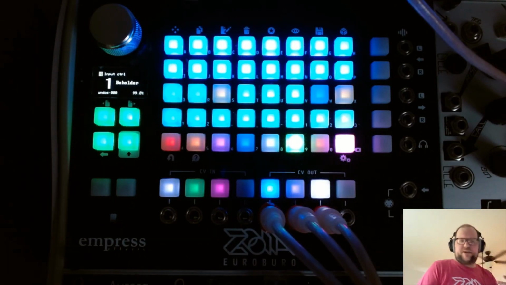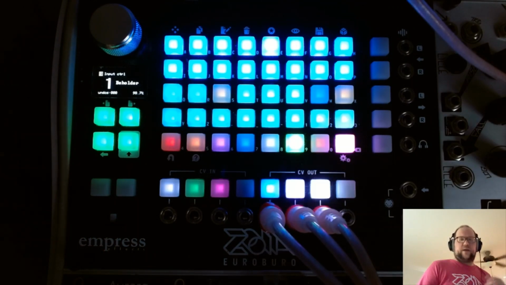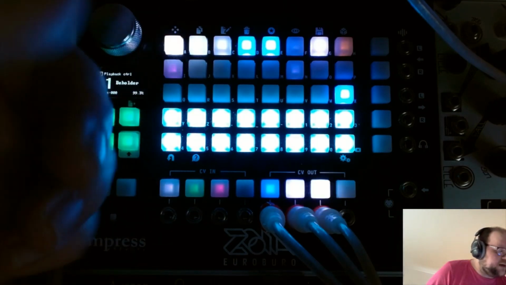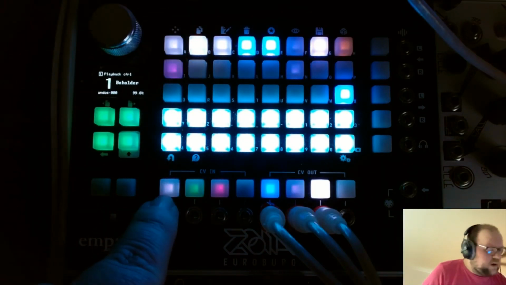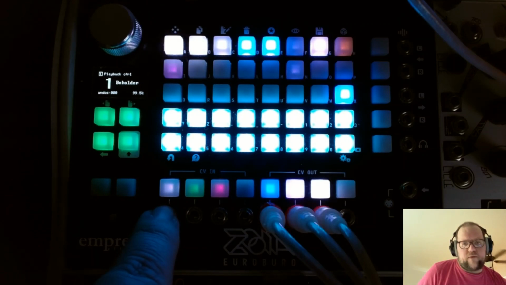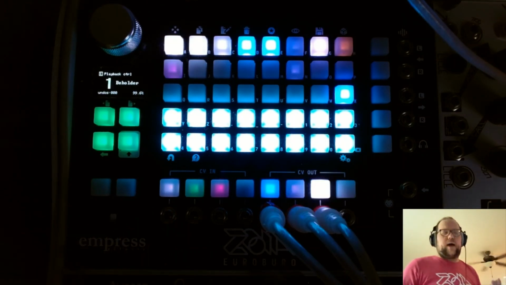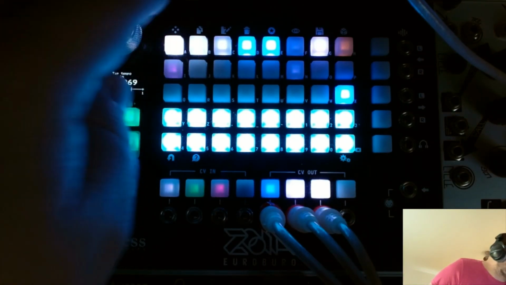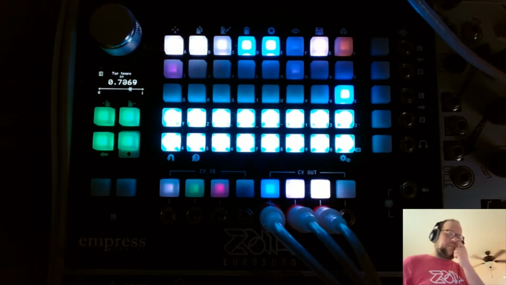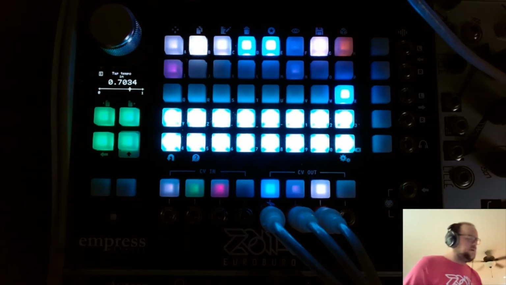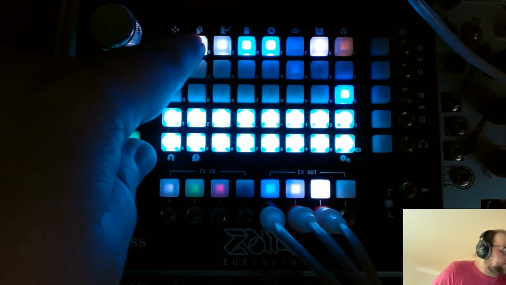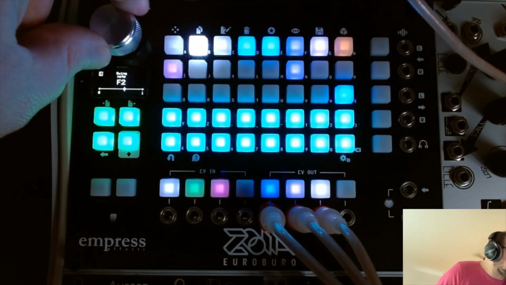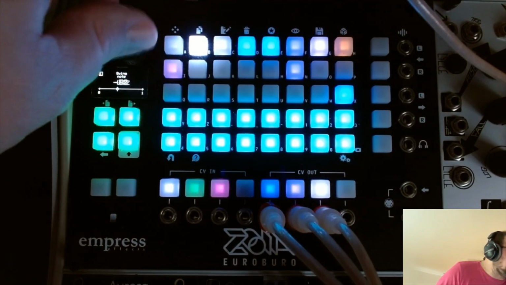So the fun stuff, though, comes in on the second and third page. First, I'm going to increase the speed a little bit. We have a tap tempo here. It also takes clock over CV, and it also accepts clock via MIDI. And we can apply swing, positively and negatively.